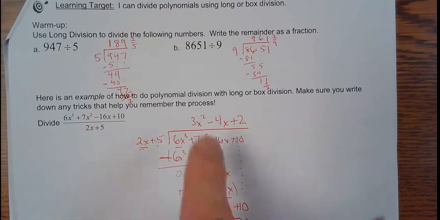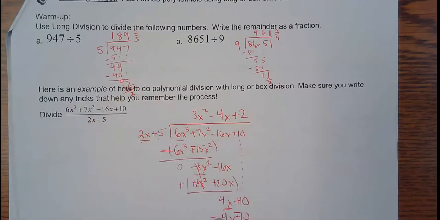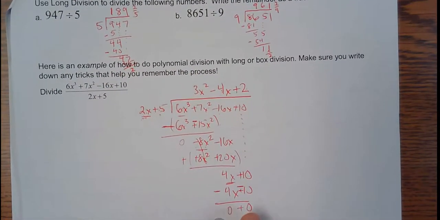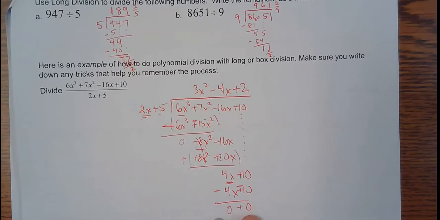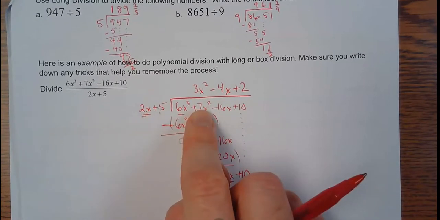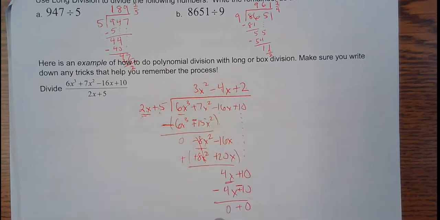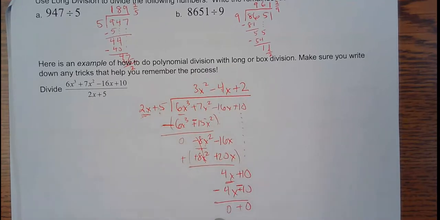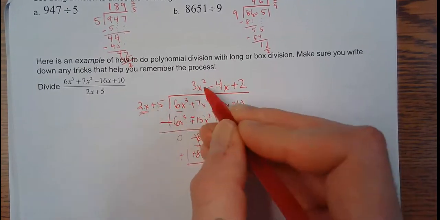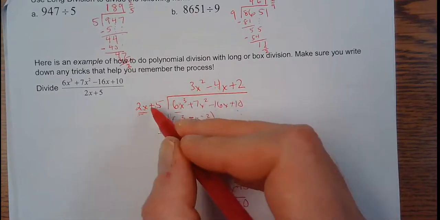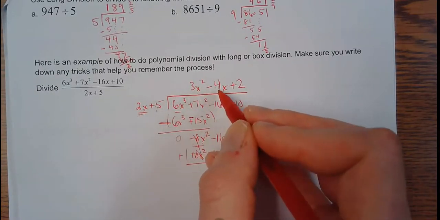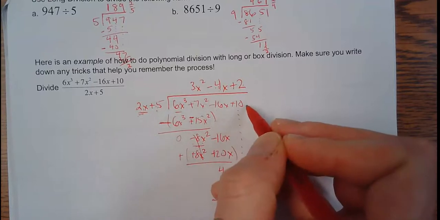There could be a remainder. Like up here, there was a remainder left. In division, sometimes you have remainders. The nice thing is this one had no remainder. So this is a factor of that. It divides evenly because there is no remainder left. Now, if you want to check yourself, you can multiply these together. If I multiply 2x plus 5 by 3x squared minus 4x plus 2, I'll get this whole thing down here.